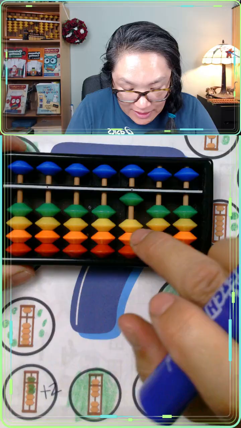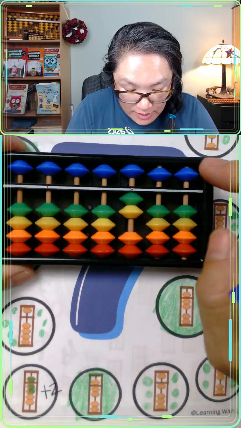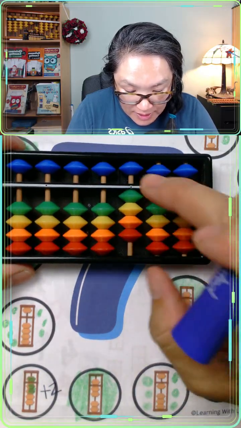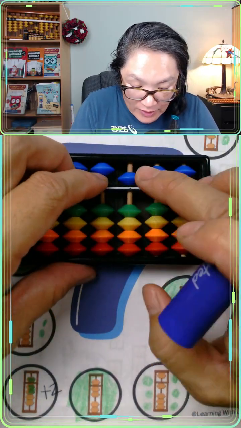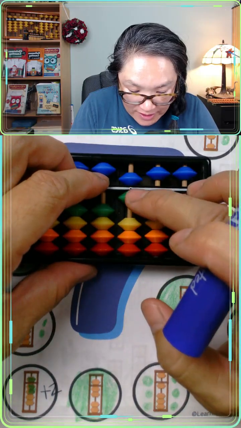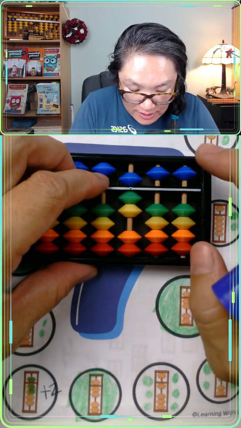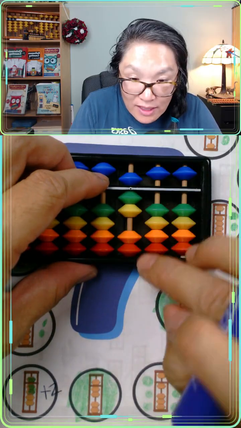So we see that this is 1 bead, this is 2 beads, 3 beads, 4 beads, and then this is 5. This is a representation of 5. And then we can add to it: 5 plus 1 is 6, 5 plus 2 is 7.